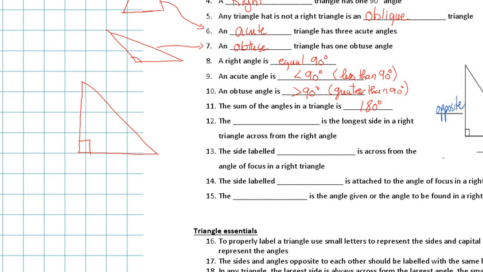Now, if you're looking at this triangle, there are three sides, correct? Can you tell me which side is the one that's opposite to your 90 degree? C, right? Do you know what the name for that side is? There is a special name for it.